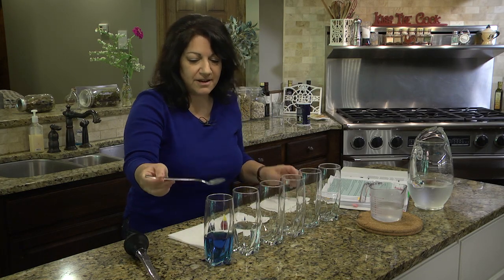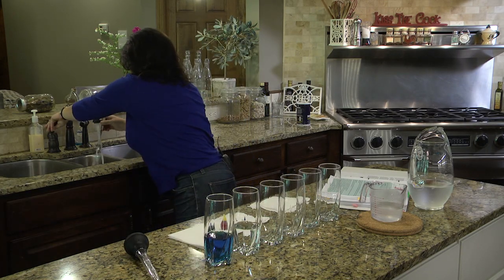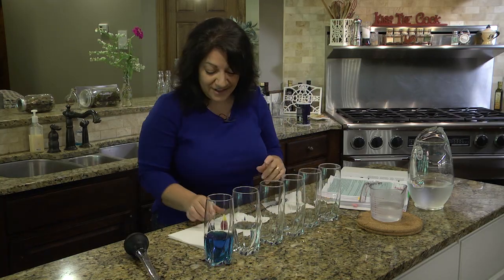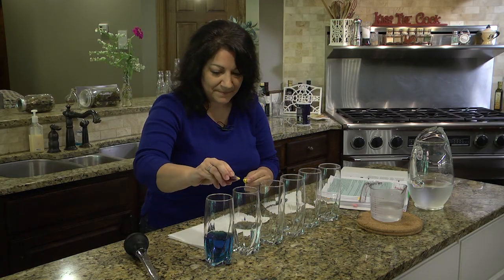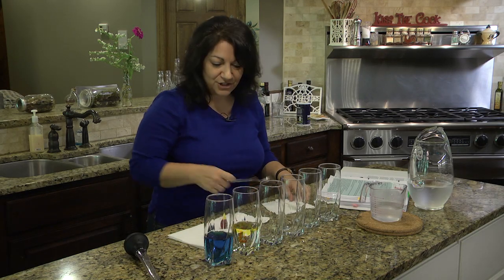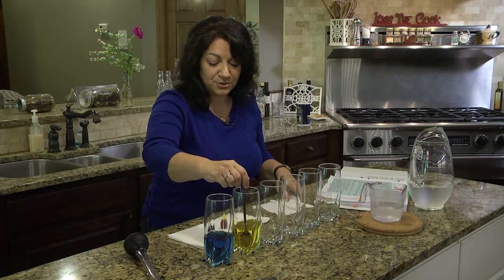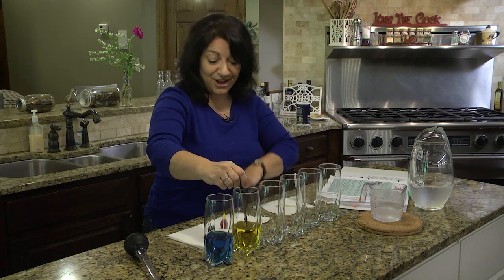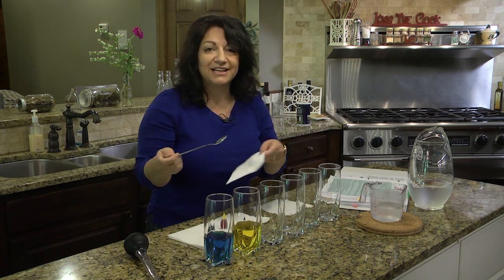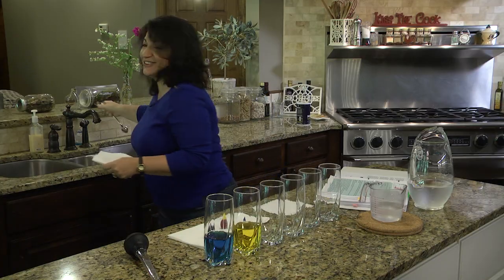Rinse that off and dry it. And then 2 drops of yellow food coloring into the next glass, and the same thing, stir it around. Now it's always good to protect the surface of your counter when you're doing this because we don't want to have permanent science stains on our kitchen counters.